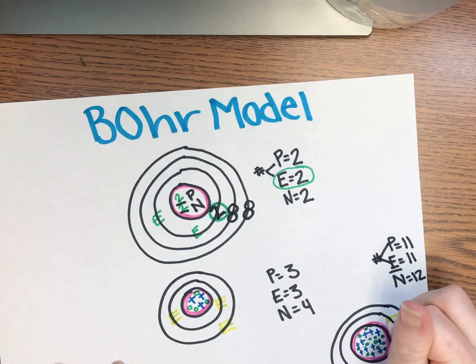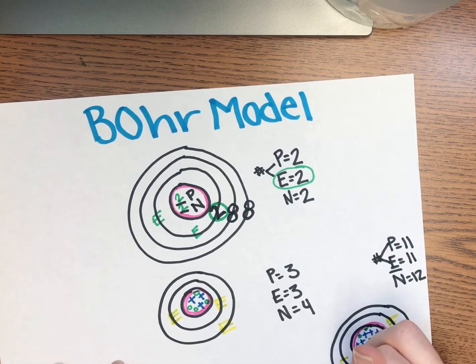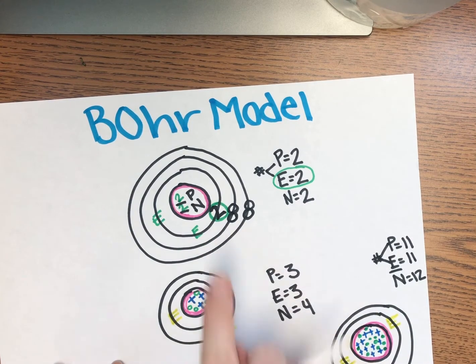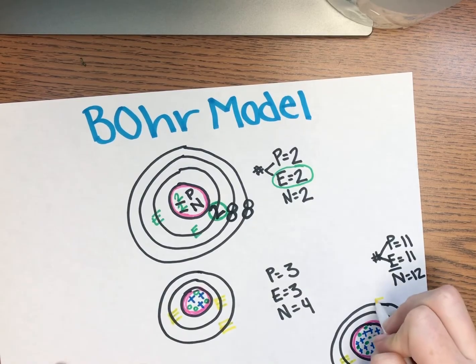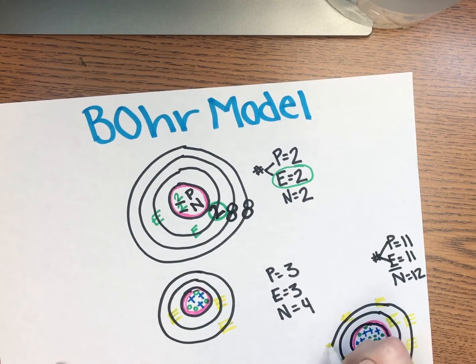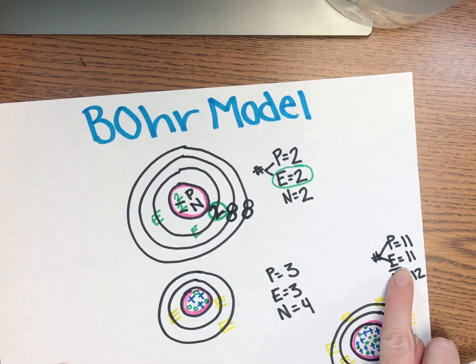Let's fill up our first shell first. How many can our first shell hold? 2. Now we need to put some in our second shell. Remember, we need 11. So we've already drawn 2, so that means we need 9 more. But our second shell can only hold 8. 3, 4, 5, 6, 7, 8. So that's 8 on the second shell, 2 on the first shell, that equals 10. But we need 11. So what should we do?